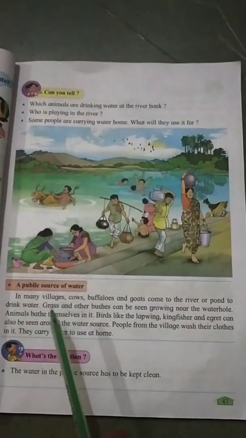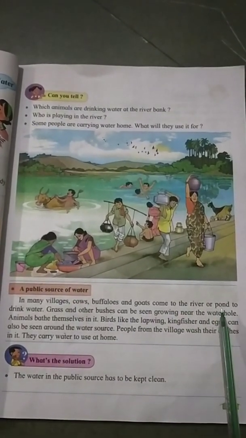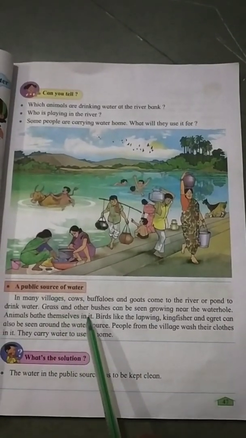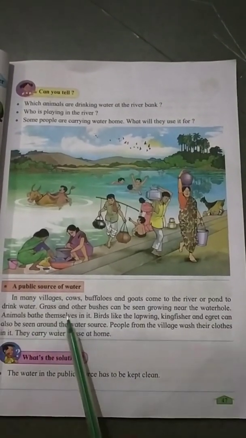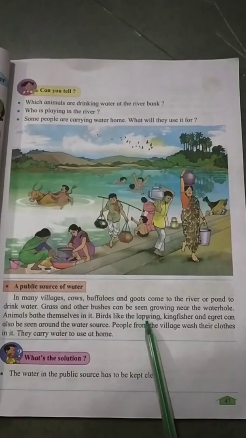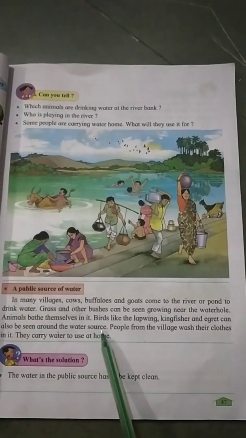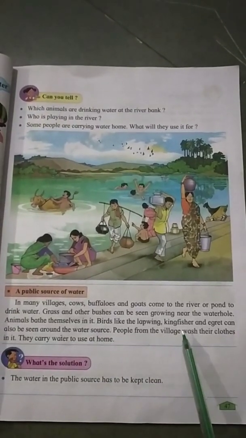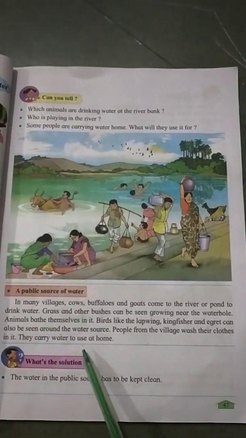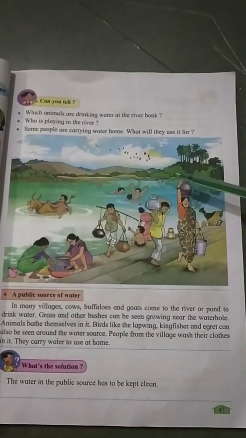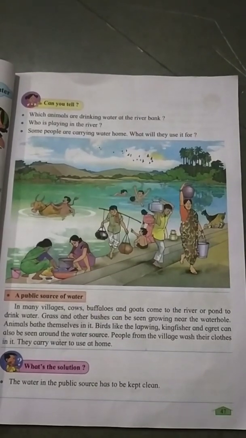Okay, let's see. In many villages, cows, buffaloes and goats come to the river or pond to drink water. Grass and other bushes can be seen growing near the water hole. Animals bathe themselves in it. Birds like the lapwing, kingfisher and egret can also be seen around the water source. People from the village wash their clothes in it. They carry water to use at home. So just now we have seen in the picture. In many villages such a pond or source of water can be seen.